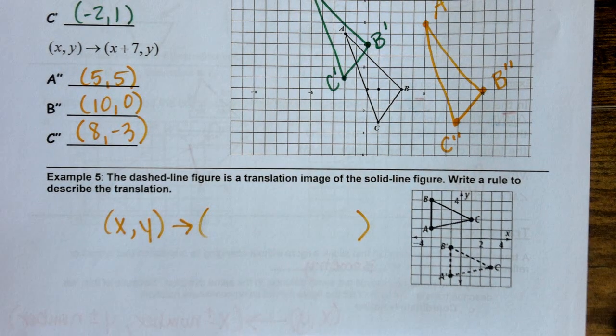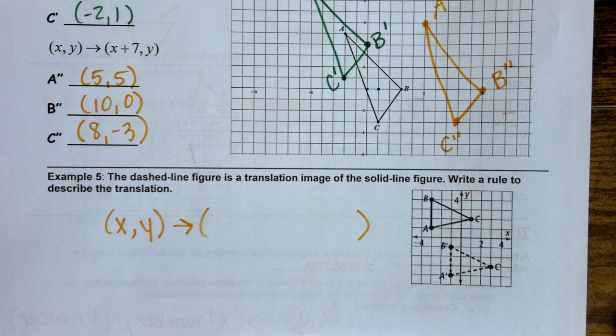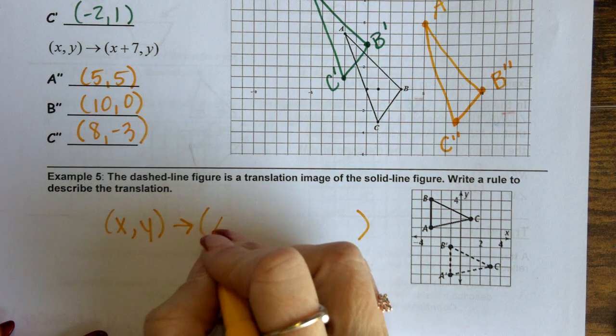See if you can figure that out. Write your rule. What did they do to translate this pre-image to the new image? Right is positive.